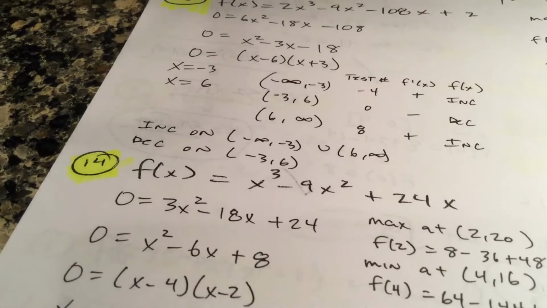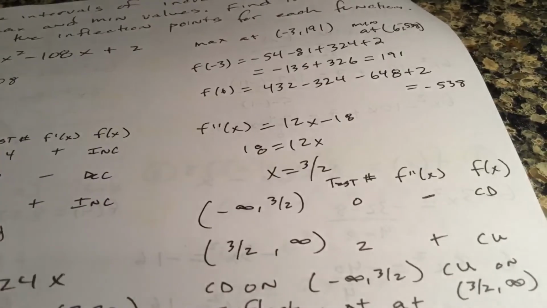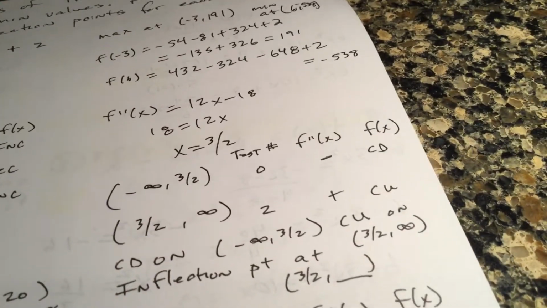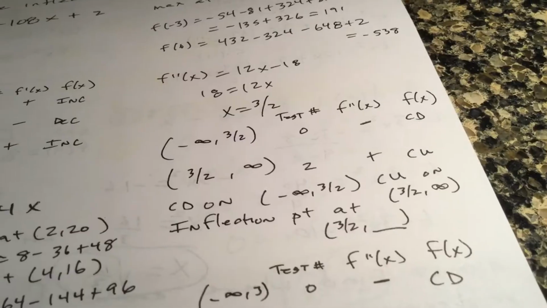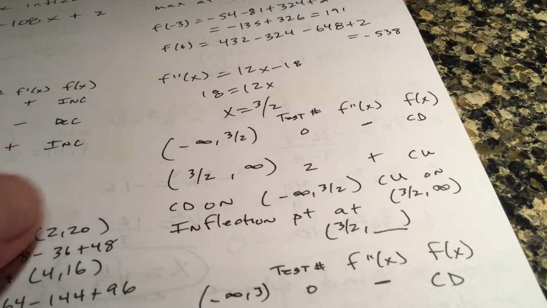Take that first derivative, right there, and then take the derivative of that. Set it equal to 0 for concavity. 3/2. At that point, it goes from down to up, so your inflection point is at 3/2, and then plug 3/2 in for x. I didn't do that, so good luck.